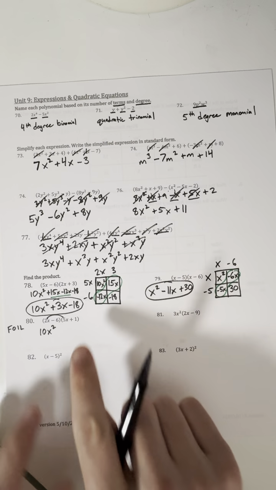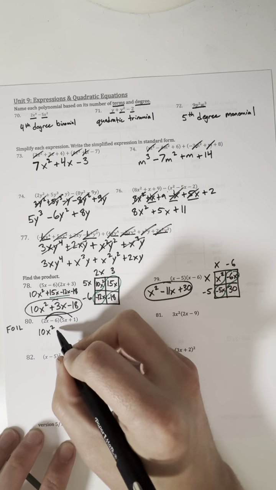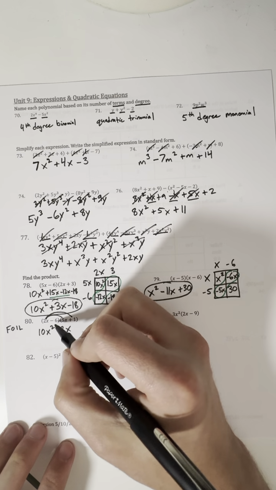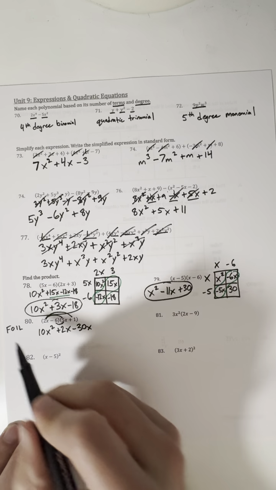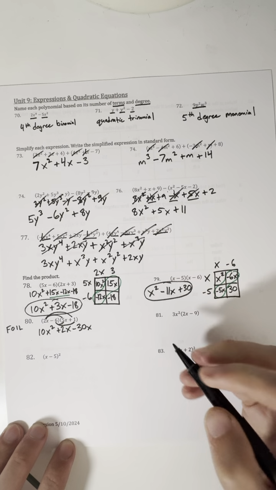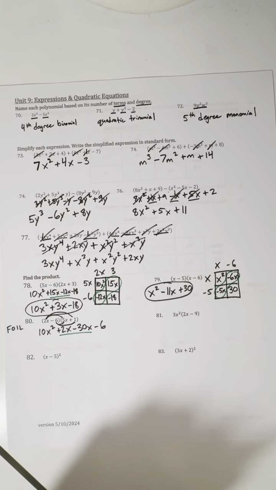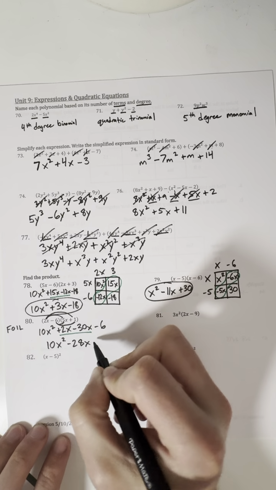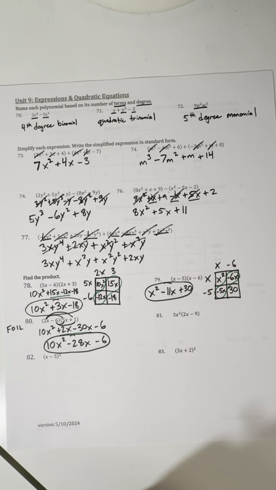O means outside, so it's the outside edges, which is way on the left and way on the right. I've got 2x times 1, which is just 2x. I means inside, so towards the middle. I have negative 6 times 5x, which is negative 30x. And then L stands for last, so the negative 6 times 1 is negative 6. And then just like with the other ones, we can combine like terms. So we get 10x squared minus 28x minus 6. You could have done the box for this one and you'd get the same answer. It's just a different strategy. You can pick whichever strategy you like better.